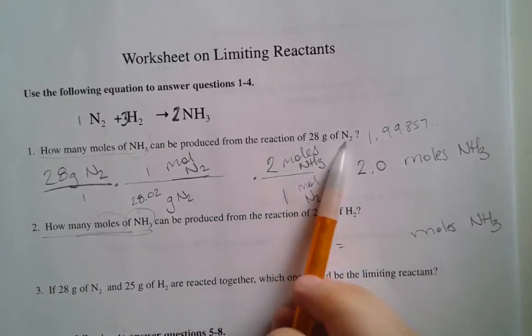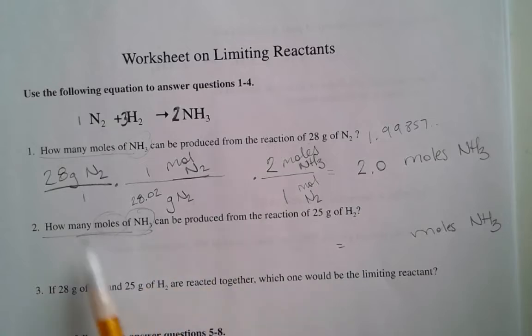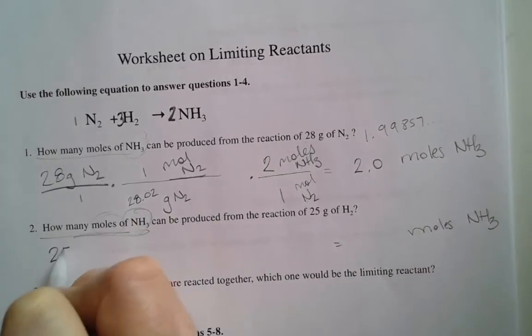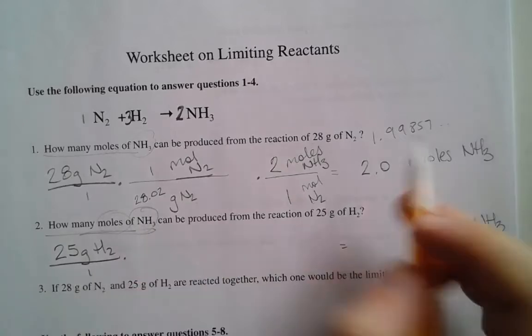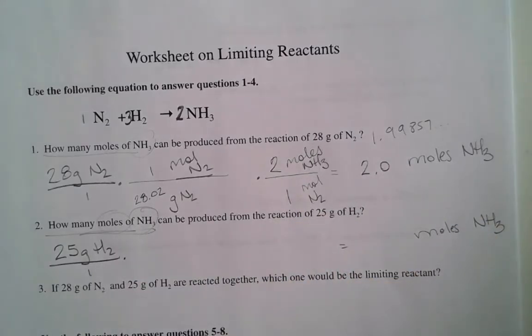All right, here we're starting with 28 grams of N2. Here we are starting from can be produced from the reaction of 25 grams of H2. So you might initially look at this and say 28 is bigger than 25, duh.